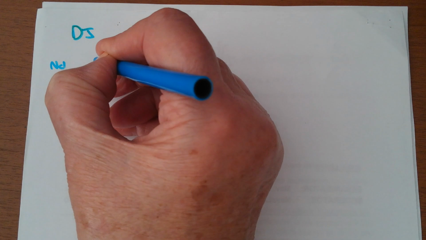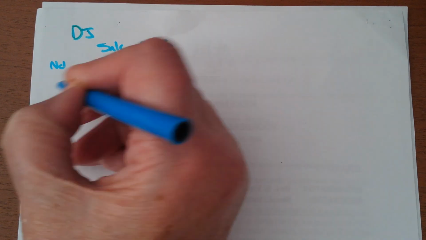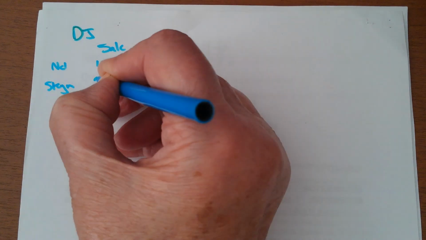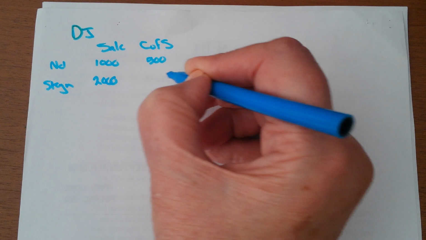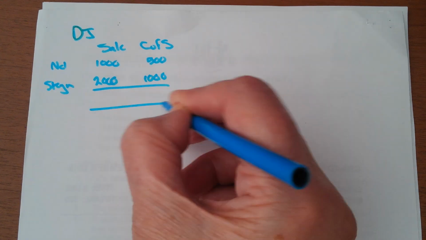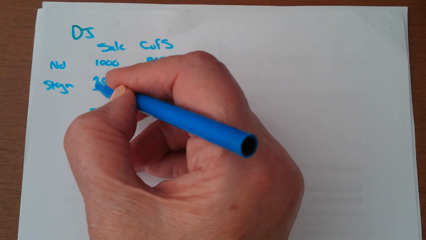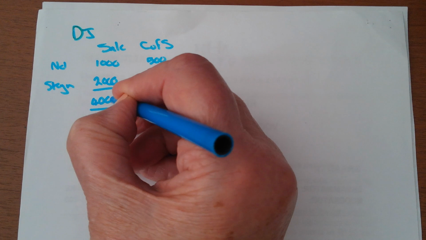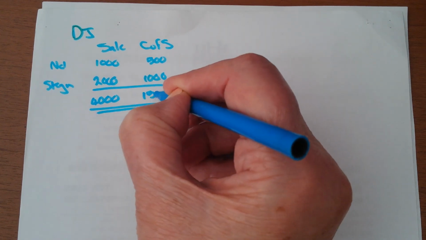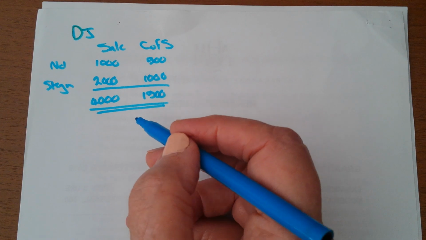So say for instance, I sell goods to Nell for 1,000 and the cost of sales is 500. And I sell to Stain for 2,000 and the cost of sales is 1,000. Okay, then at the end of the month, I must add this. And I add up and I say this is 4,000 and this one is 1,500. So what do I do when I post from the journal?